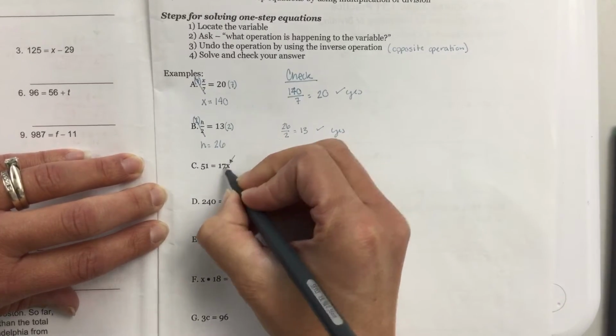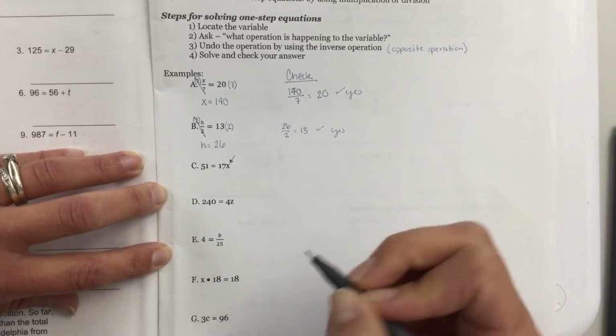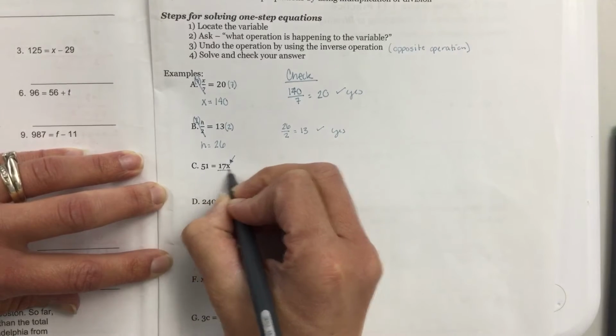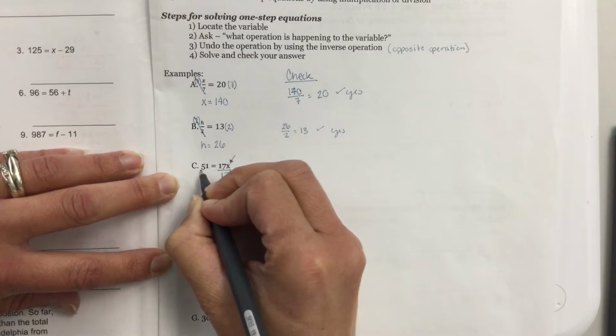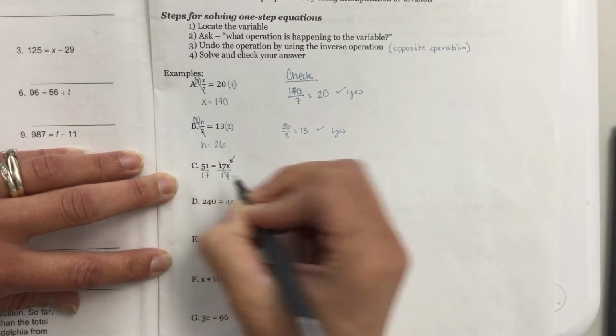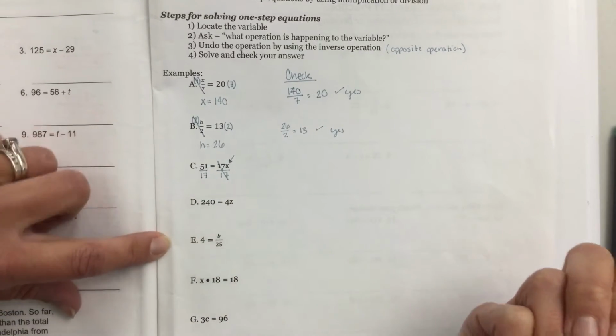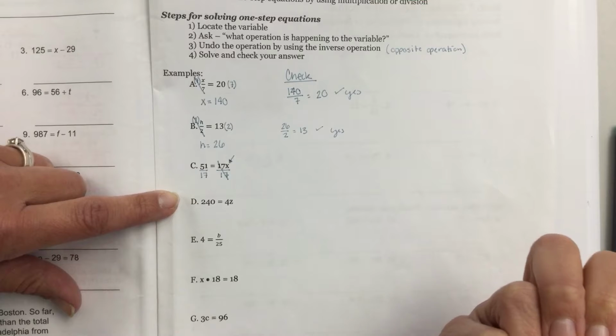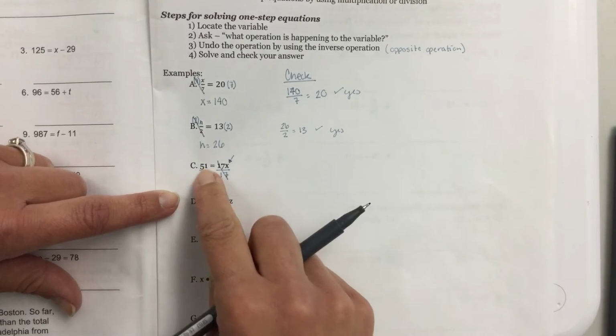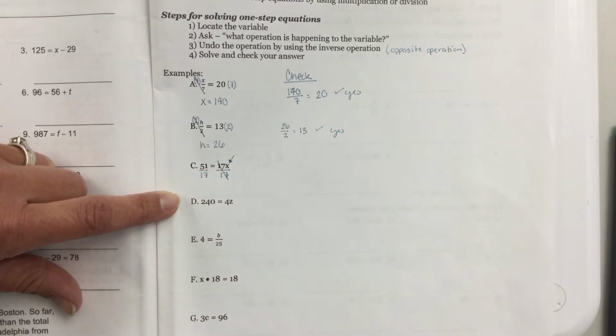So locate the variable, x is right here, it's being multiplied by 17. How do you undo multiplication? The opposite is to divide, so I divide both sides by 17. I really encourage you to show your work like I am doing, just because when we solve harder equations, it does make this easier.